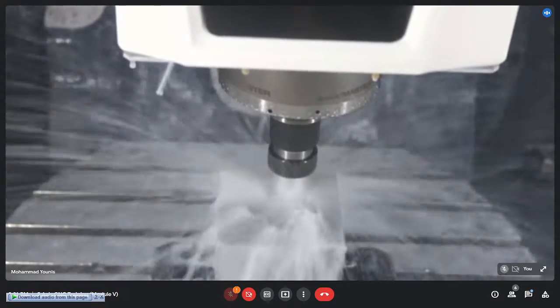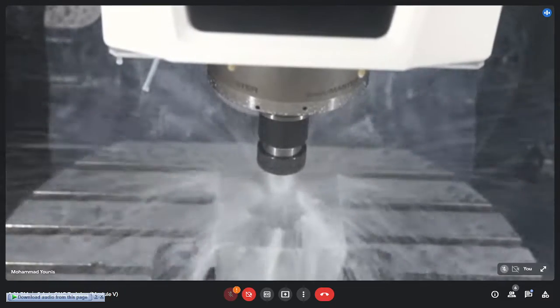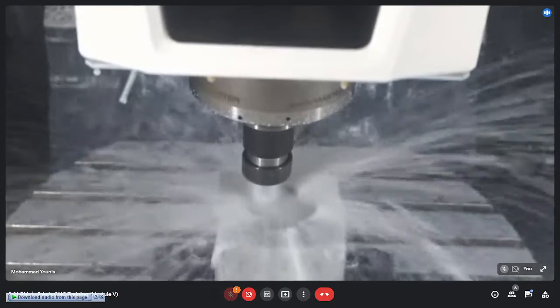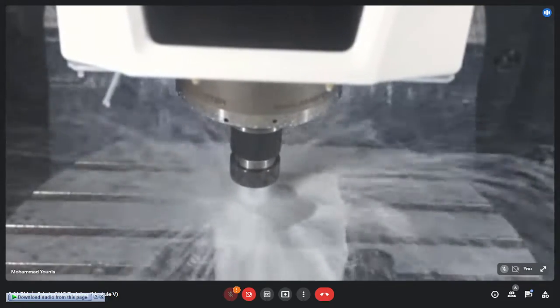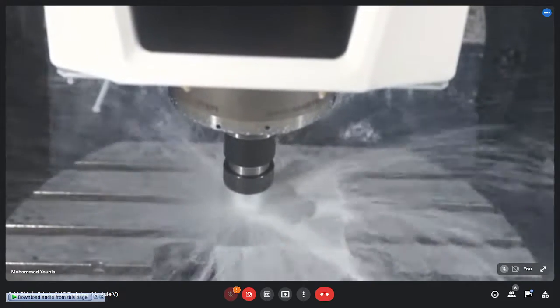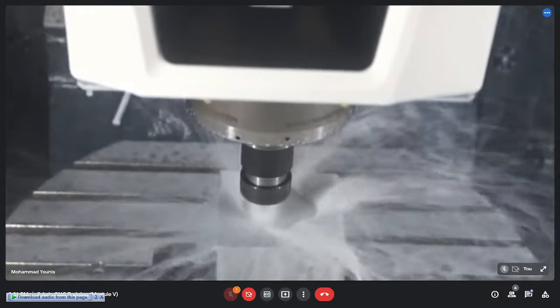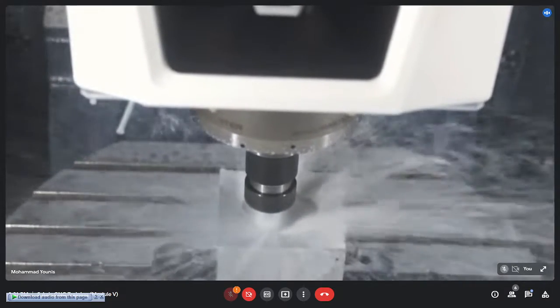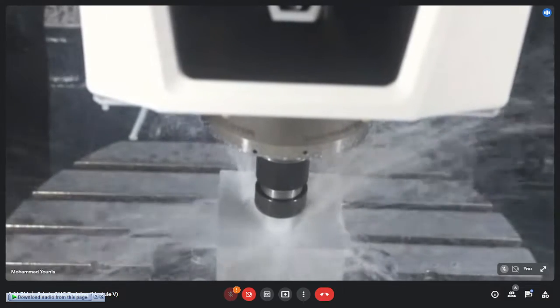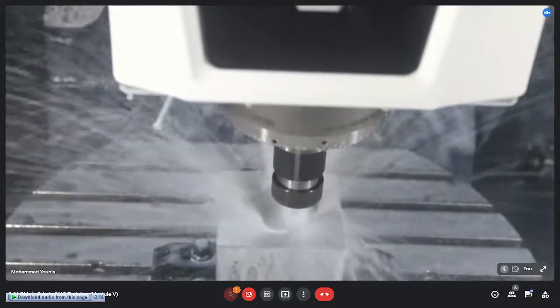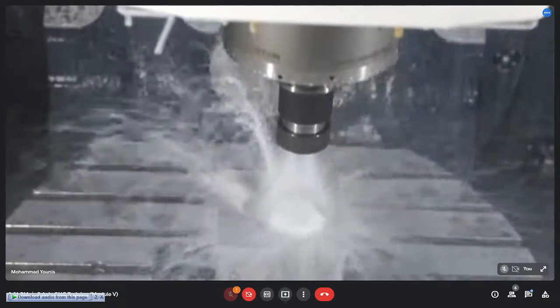Here the simultaneous movement is in XY, because every time once one pass is completed, the machine is providing the depth. Okay, so after the depth is provided, then the spindle is moving in XY direction.